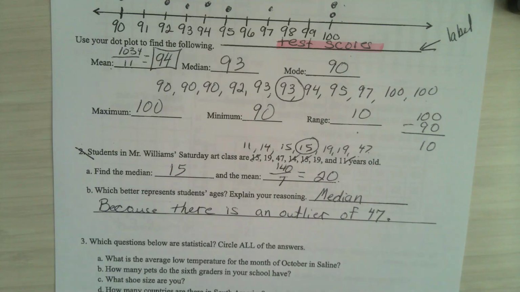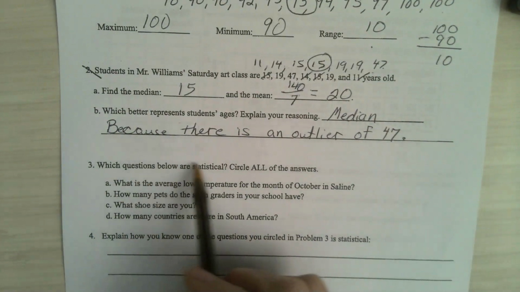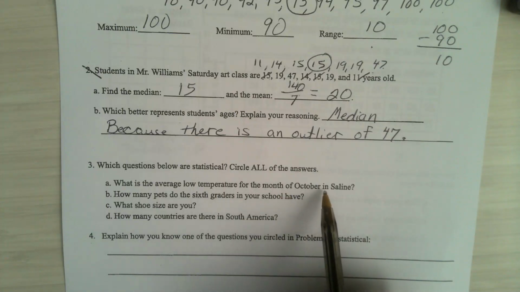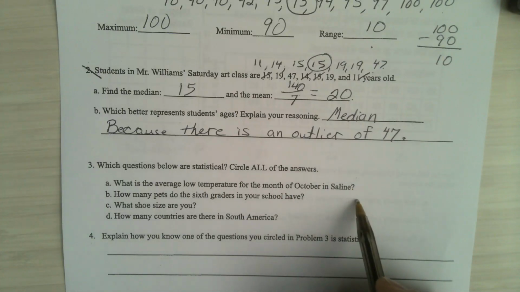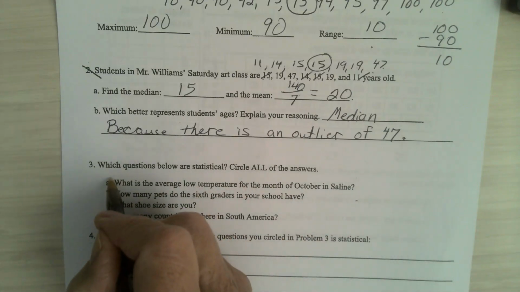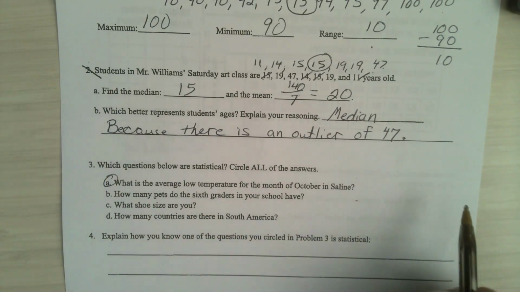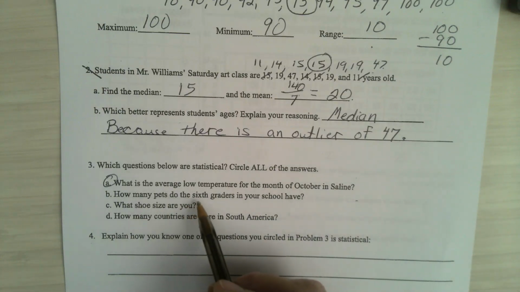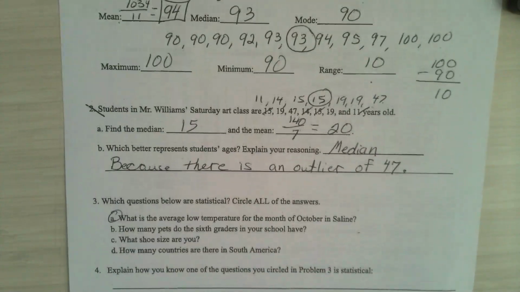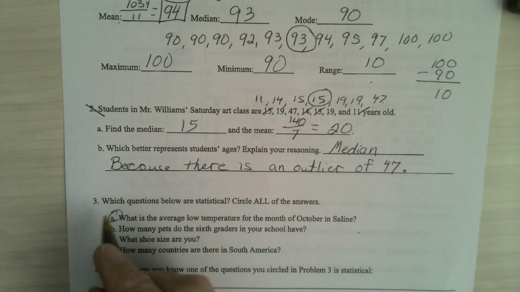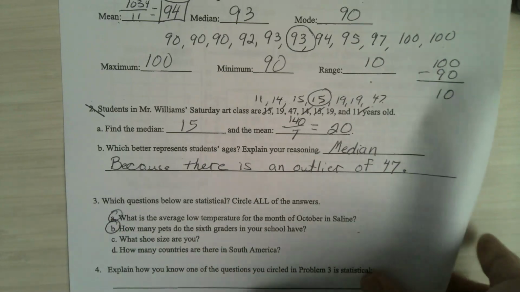All right. On the next question, it says choose a statistical question. Statistical questions have more than one answer. So, what is the average low temperature for the month of October? They have several different types, so there's more than one answer for that. Circle that one. How many pets do the sixth graders in your school have? Does everyone have the same number of pets? No. That's a statistical question.